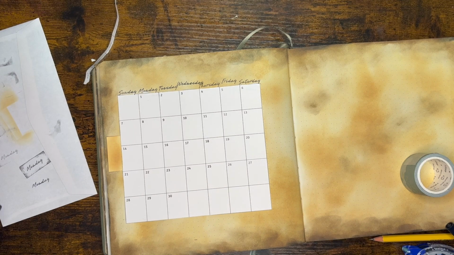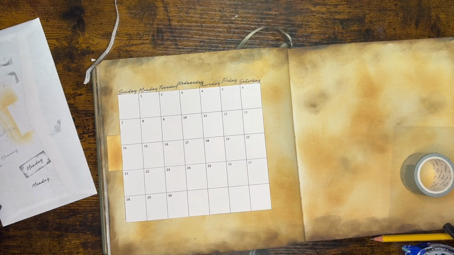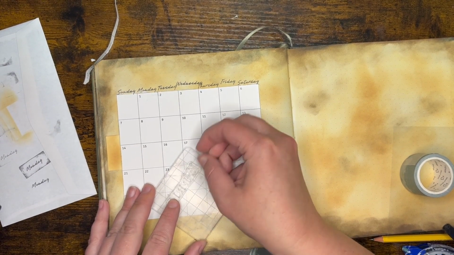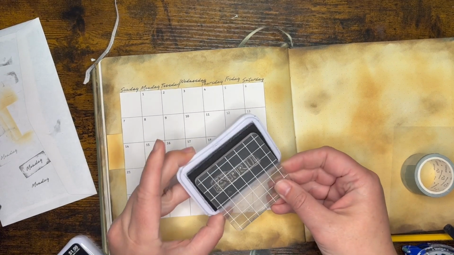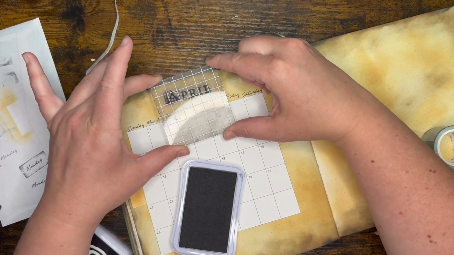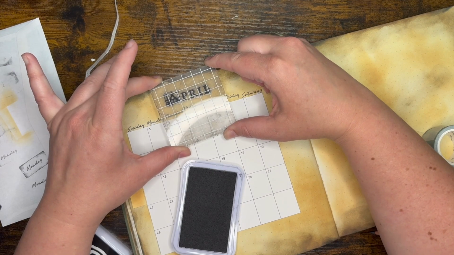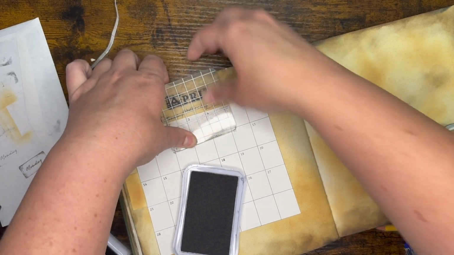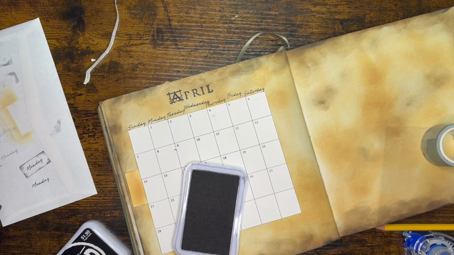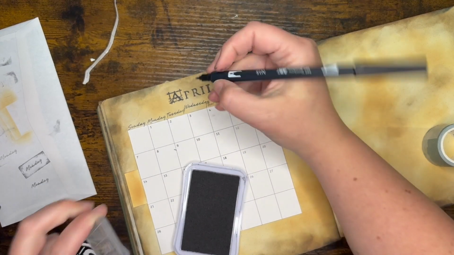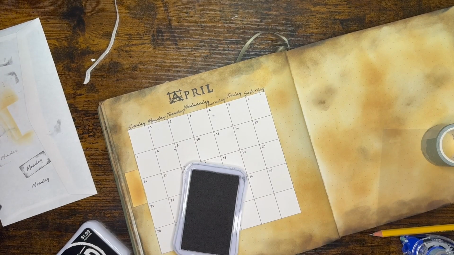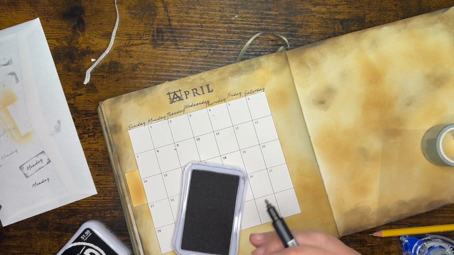I also have this stamp set here. I think I will center it. Okay, I can fix that. Okay, it wasn't awful. Could have been better, but it wasn't awful.